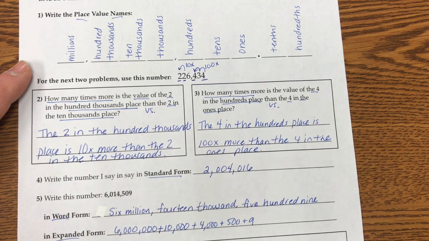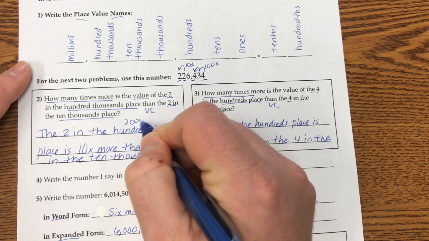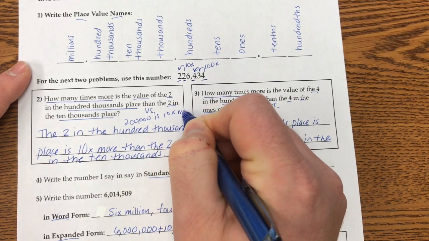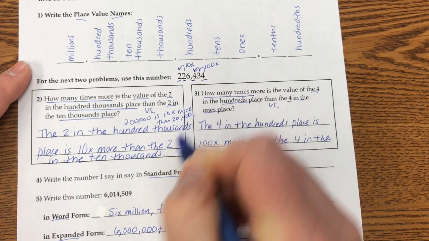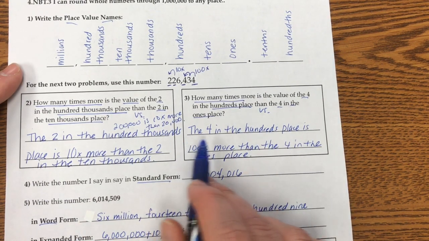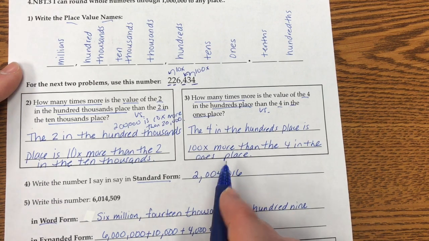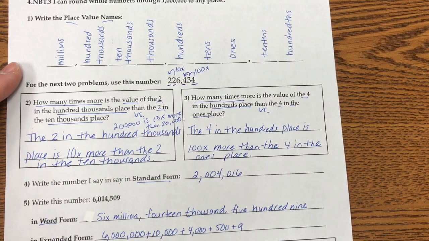And here's what you can write. Or you could write that 200,000 is 10 times more than 20,000. That would be an accurate answer as well. Same for this. The 4 in the hundreds place is 100 times more than the 4 in the ones place, or 400 is 100 times more than 4.